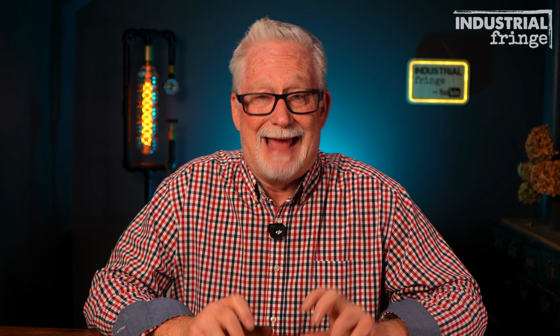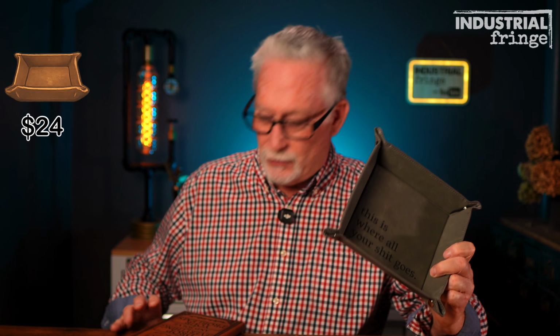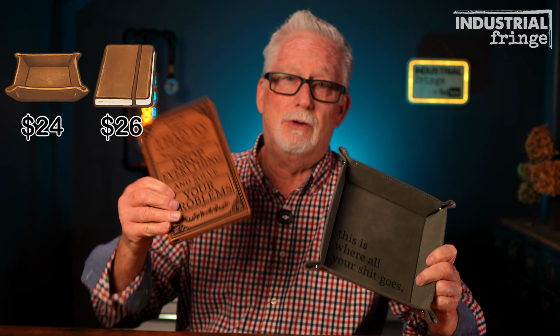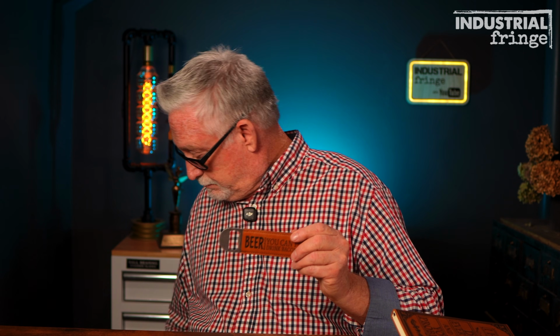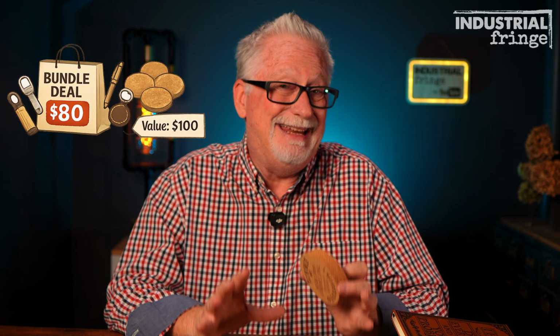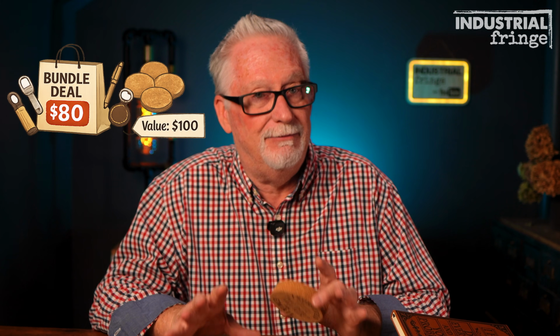Let's talk about the newer combo form of the decoy effect first. In the laser world, add bundles of products to create a more subtle way of using the decoy effect. Add low-cost, high-profit small items to a bundle. People love a great deal, right? Here's an example. Separately, a $24 valet tray and a $26 journal comes out to $50. Make it a bundle. Throw in a bamboo pin, a bottle opener, a keychain, and 4 cork coasters and charge $80. That bundle you're charging $80 for is worth, from a retail perspective, $100.